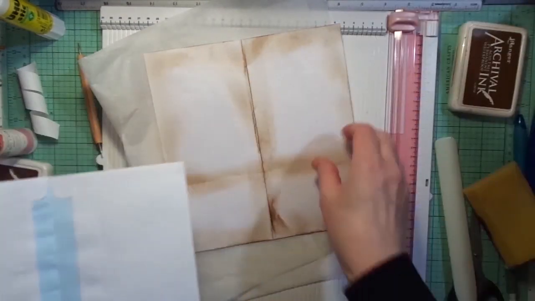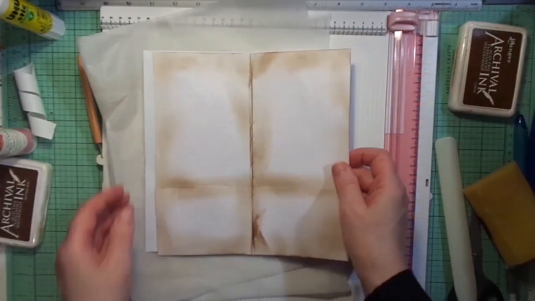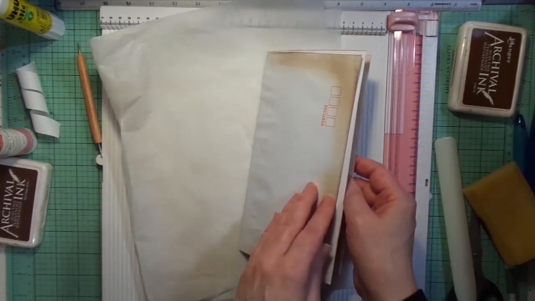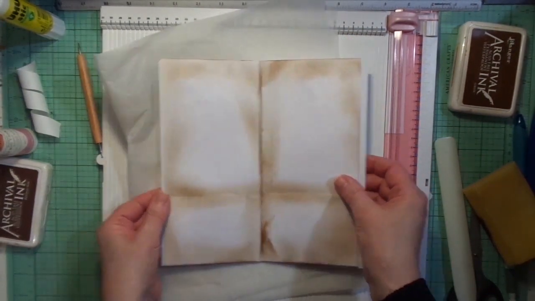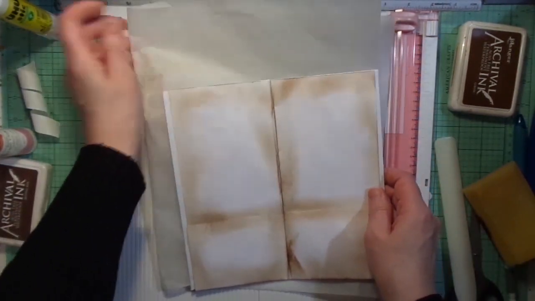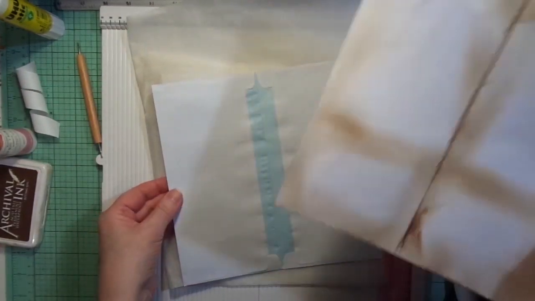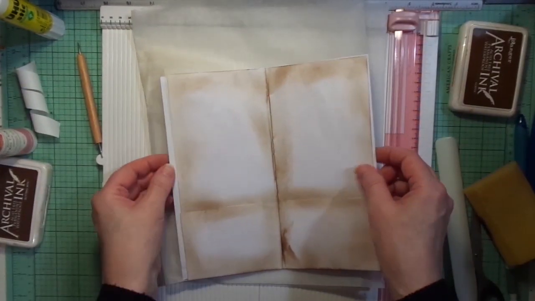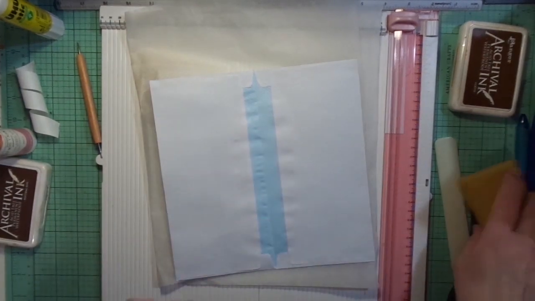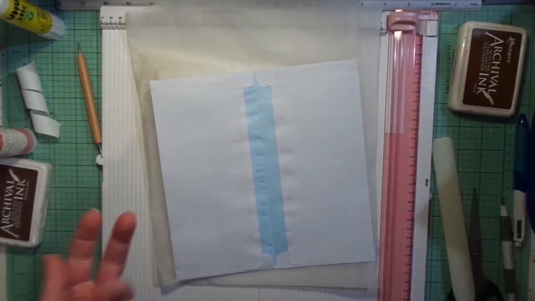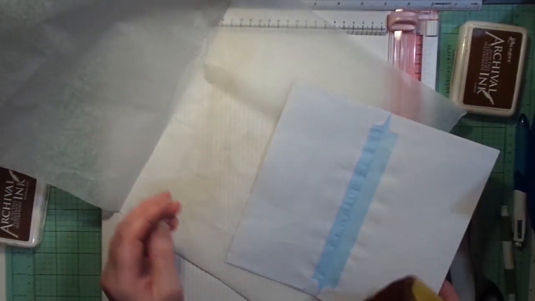Okay, and then I'm going to glue this all down. So because this is a little bit shorter, this paper is a bit shorter than that, what you can do is ink the edges if you're using white or just something that you would like to kind of jazz up a little bit.